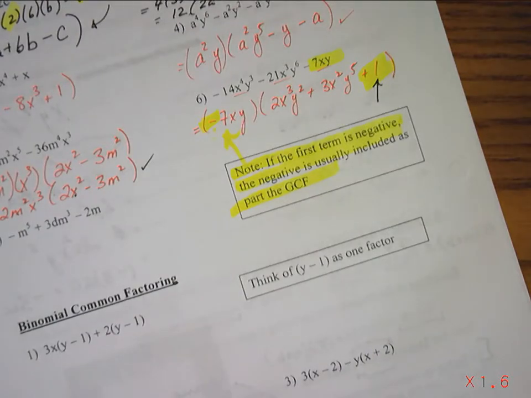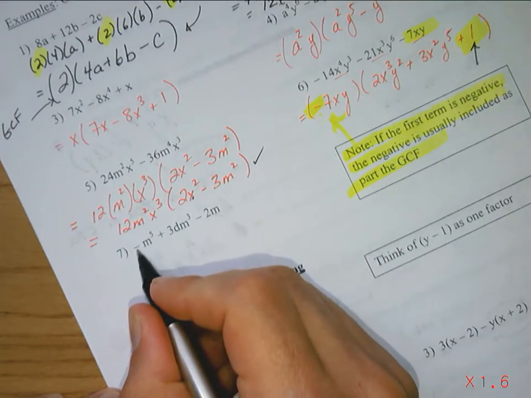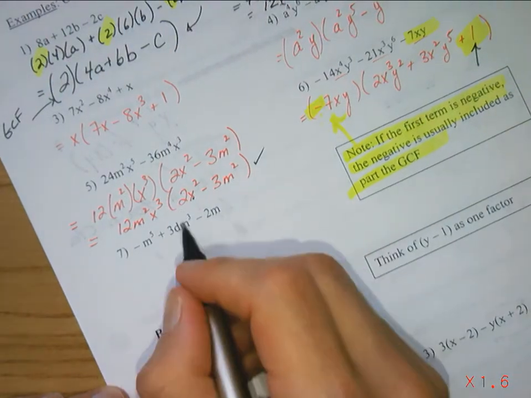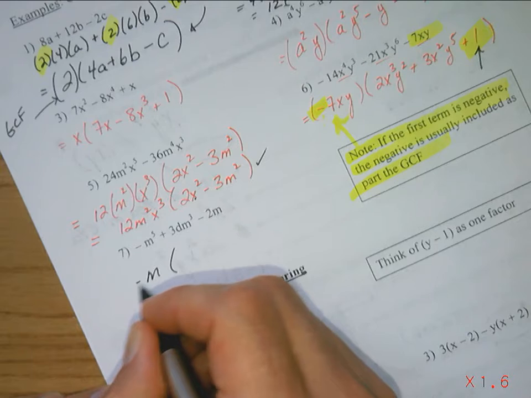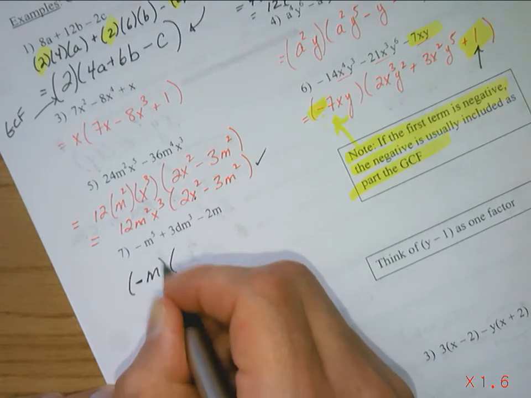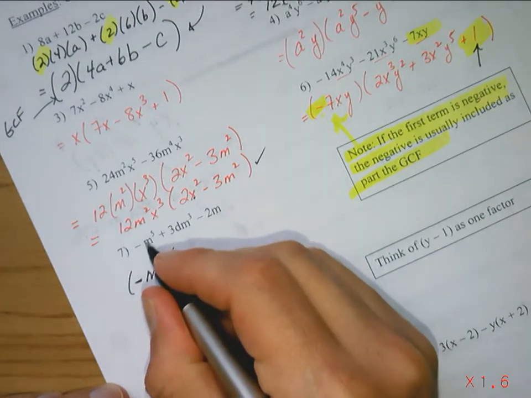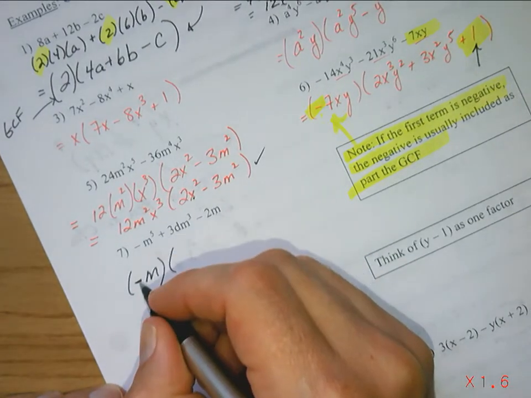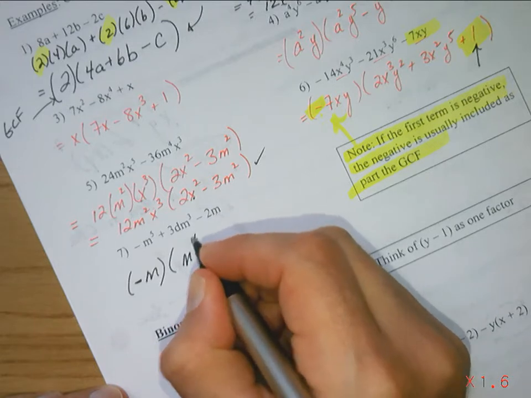All right, number 7. Oh my goodness. Let's go back to black just for fun. I have a negative in the front, so I'm going to take a negative out. I've got m's everywhere, so negative m. When I do that, and I want to show the negative m, I tend to put it in brackets, just so I see it all together. So it's going to be m to the 5 divided by negative m, so that's going to be positive m to the 4.